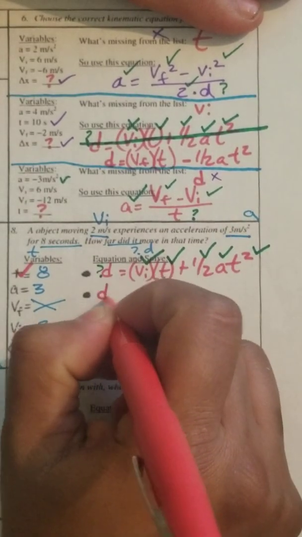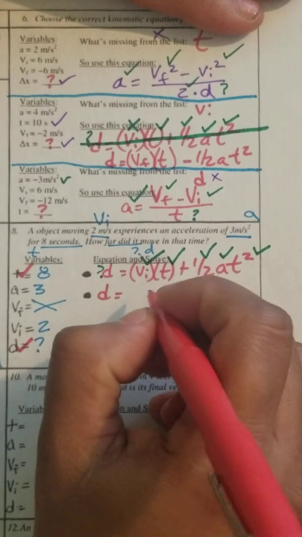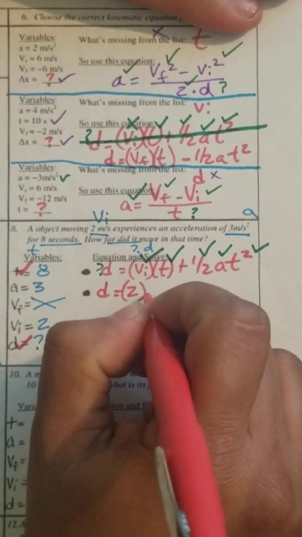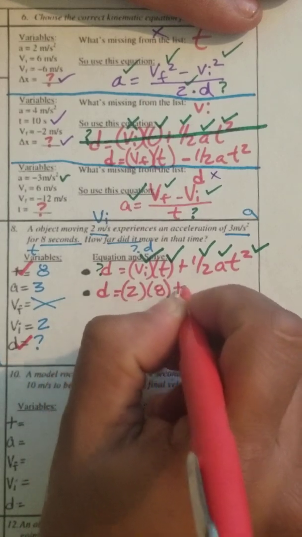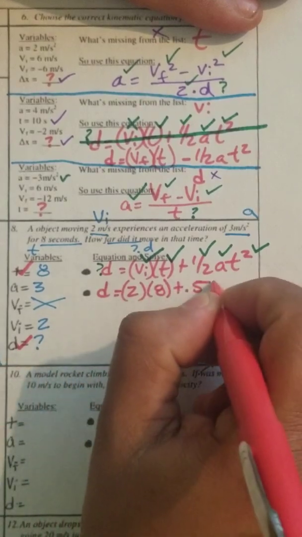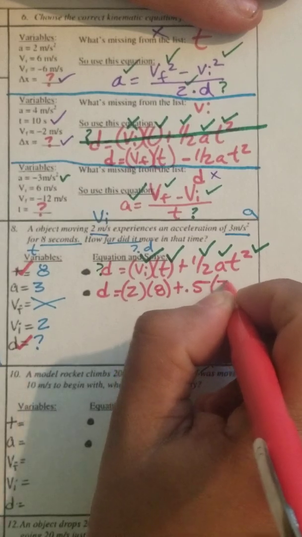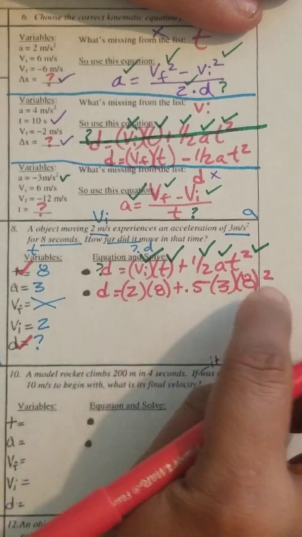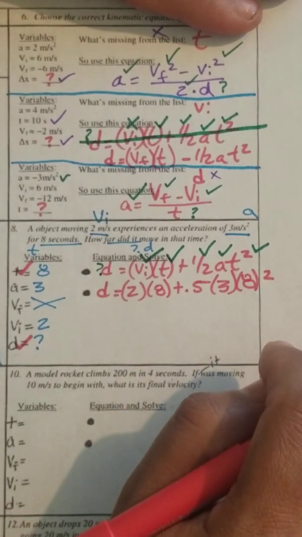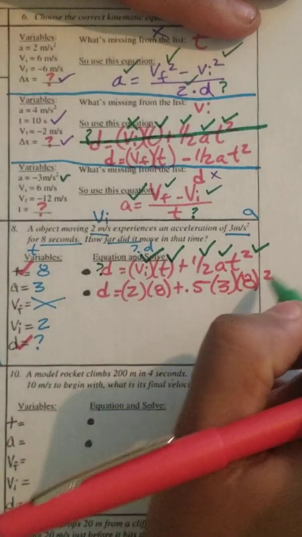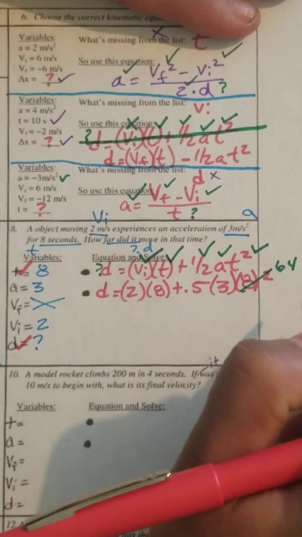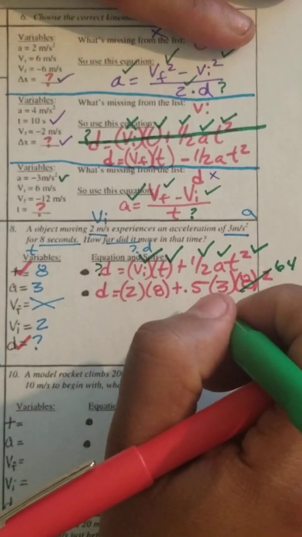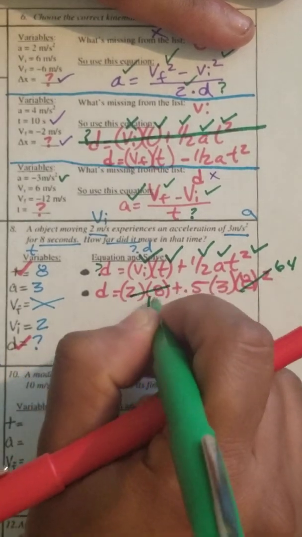So D equals VI is 2 times 8 plus 0.5 times 3 times 8, square the 8. 8 times 8, what do we got? 64. Okay. Times 3 times 0.5. What do we got? 8 times 2 is 16.